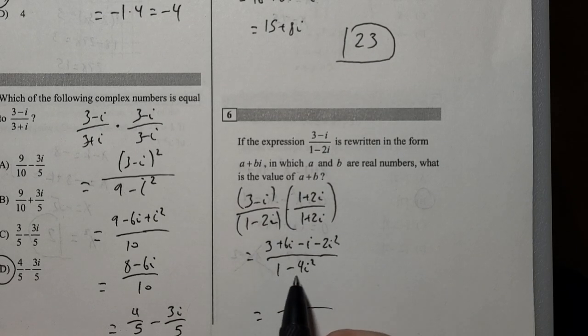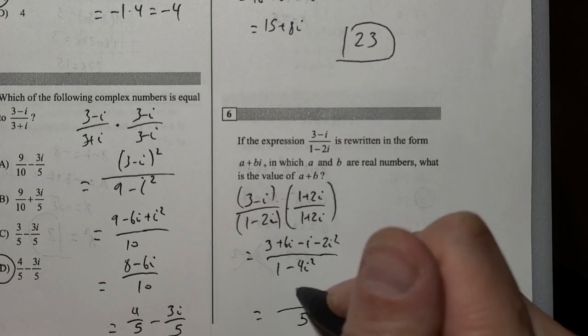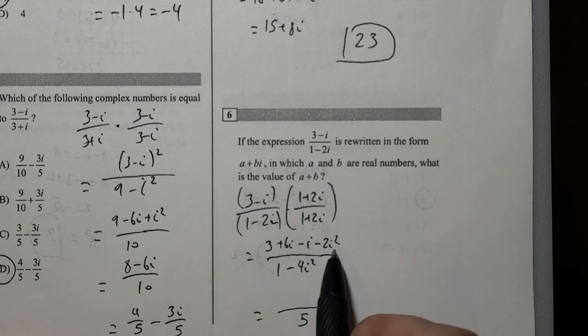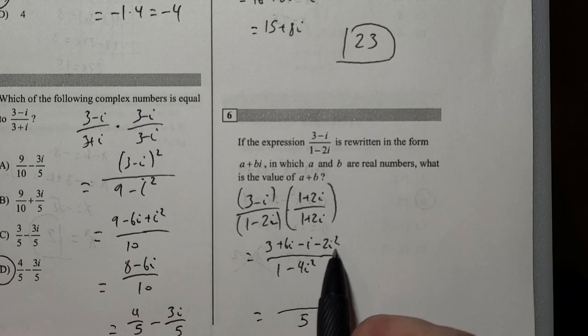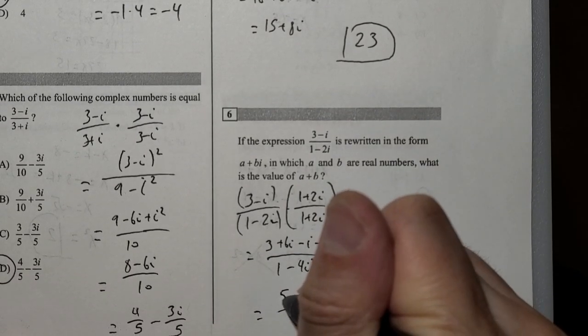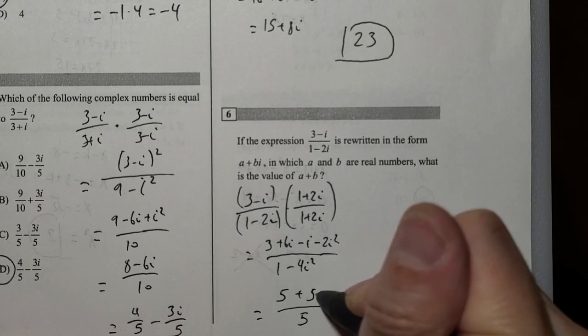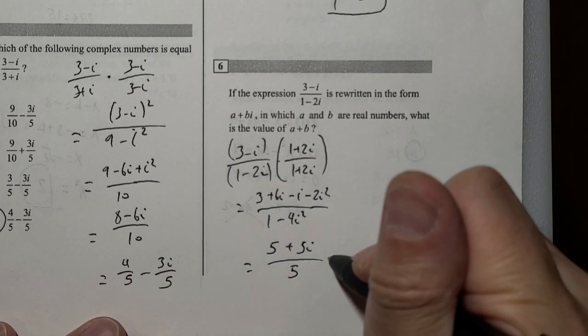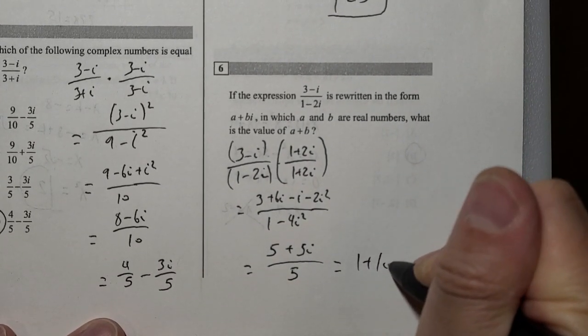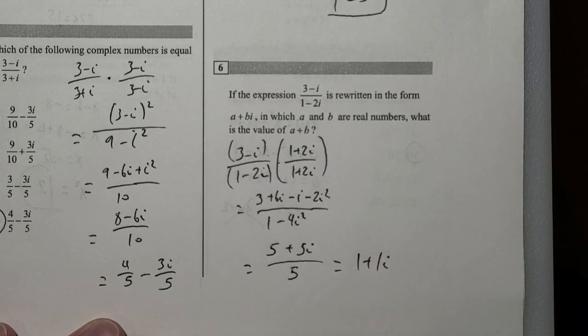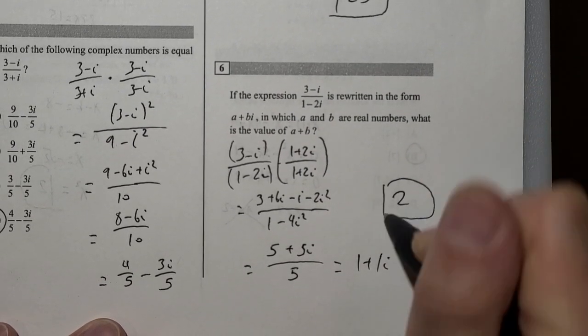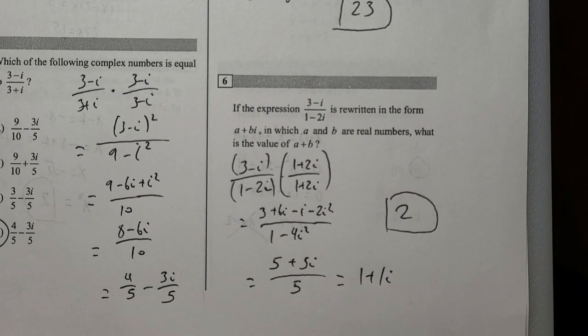Okay? Now on the top, what do we get? So i squared again is negative 1. So this becomes a plus 2, plus the 3, that's 5. And then this is plus 5i. Okay, so this is just 1 plus 1i, or 1 plus i. A plus b, that is 2. Because a is 1, b is 1.